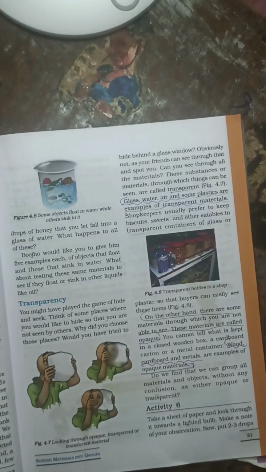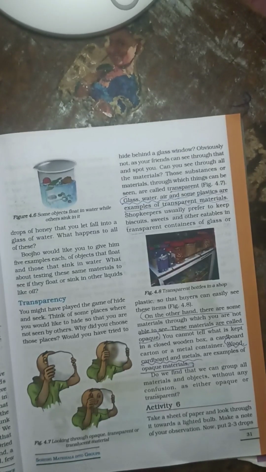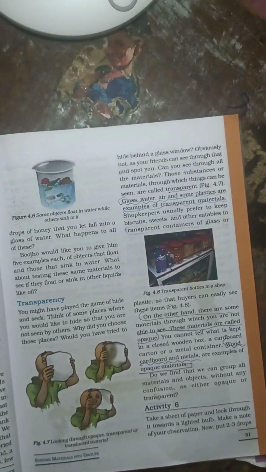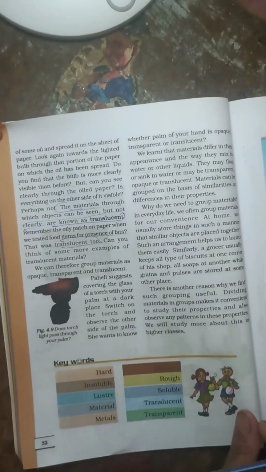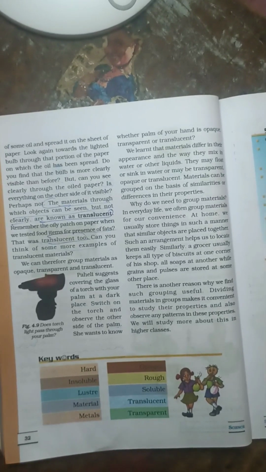Can we group all materials and objects without any confusion as either opaque or transparent? Activity 6. Take a sheet of paper and look through it towards a lighted bulb. Make a note of your observation. Now put 2 to 3 drops of some oil and spread it on the sheet of paper.